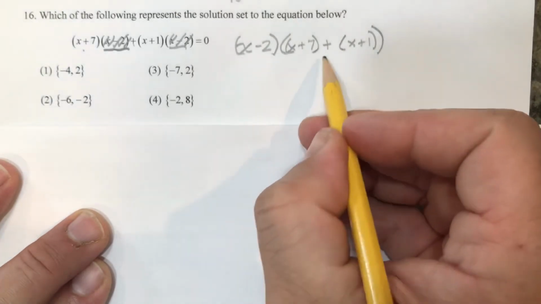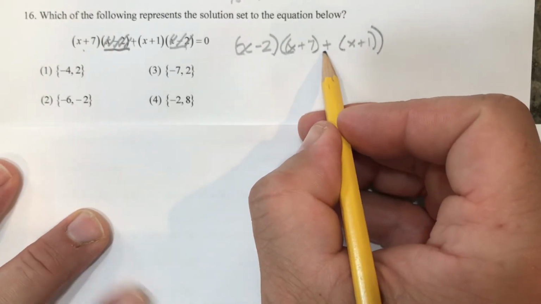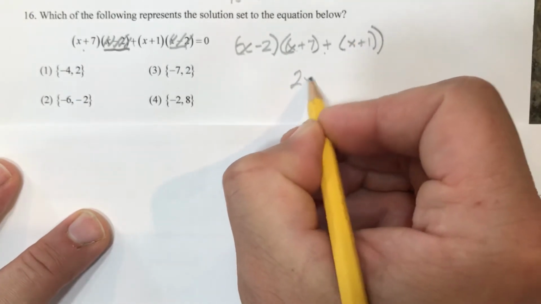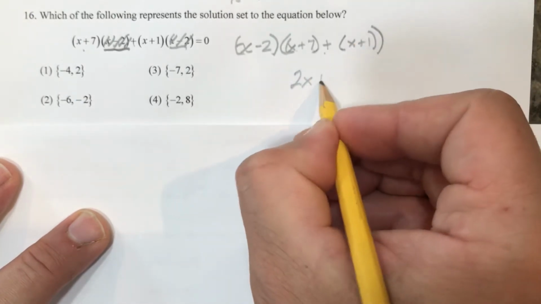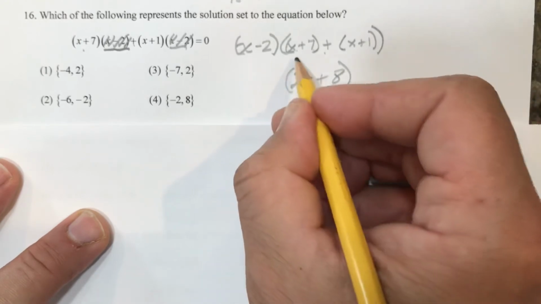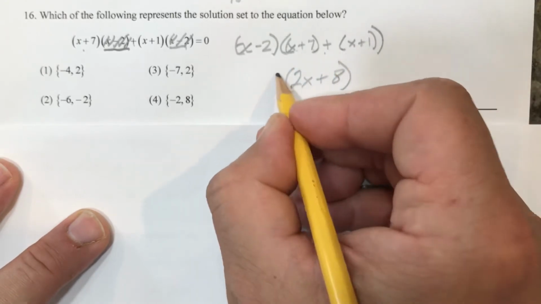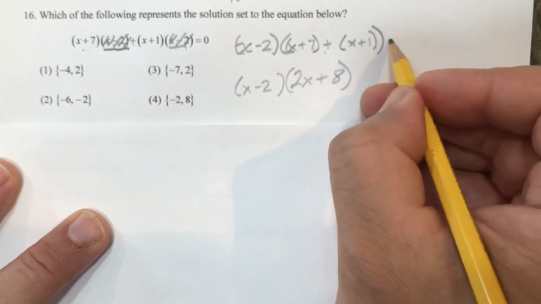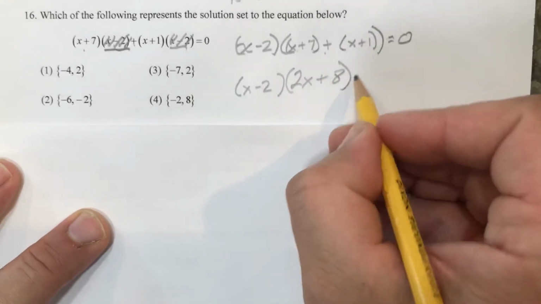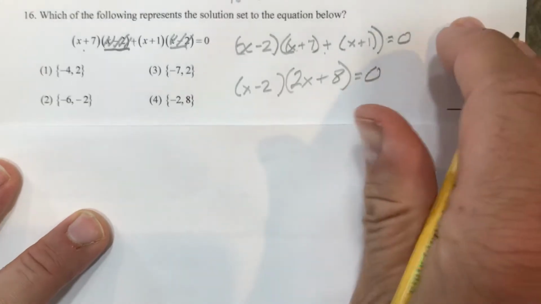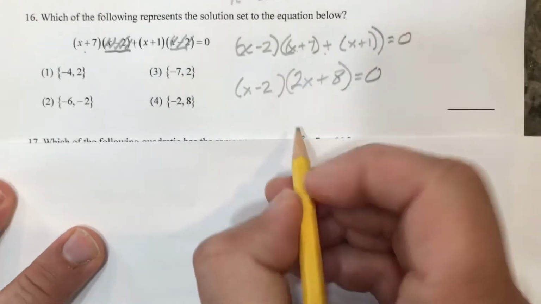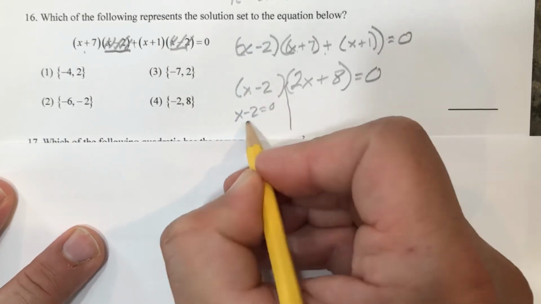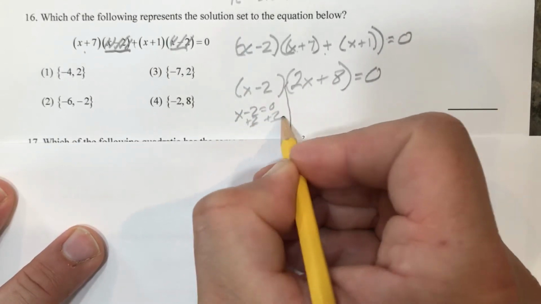All right, the good news is it's a plus sign, so no fancy add the opposite or anything. Just put the x's together, so it's 2x. And put the 7 and the 1 together to get 8. So this entire parenthesis becomes this. This x minus 2 is still here. And don't forget the equal 0 on the end. So naturally, you would still solve this. You could say x minus 2 equals 0. So one answer is 2.